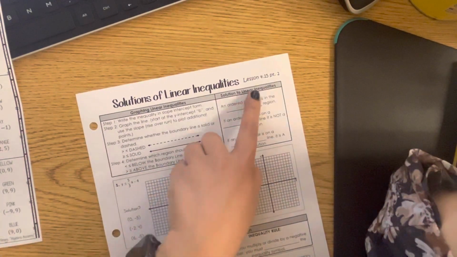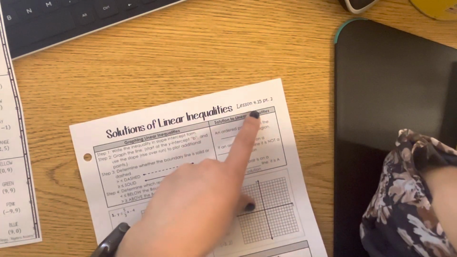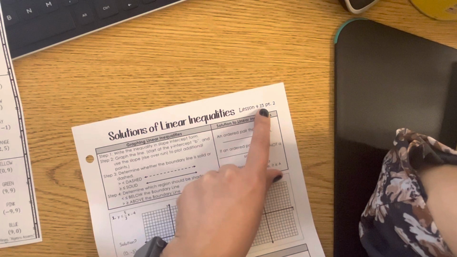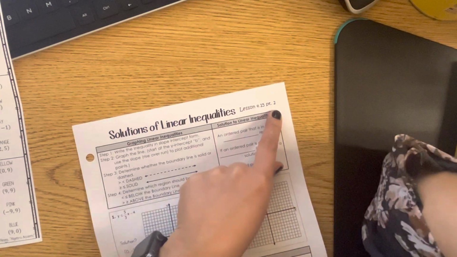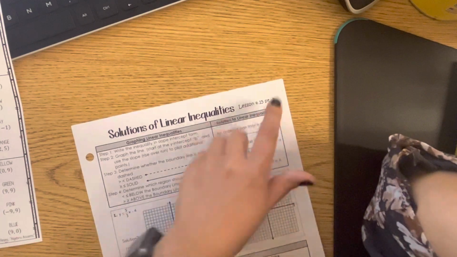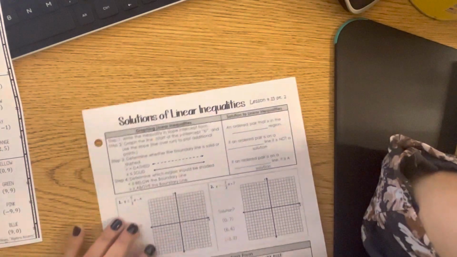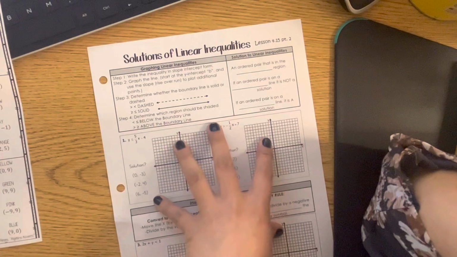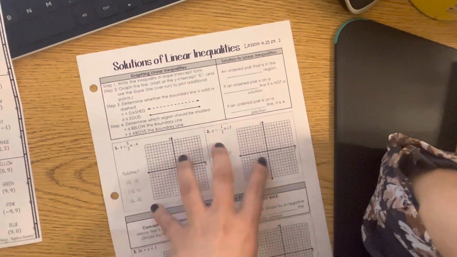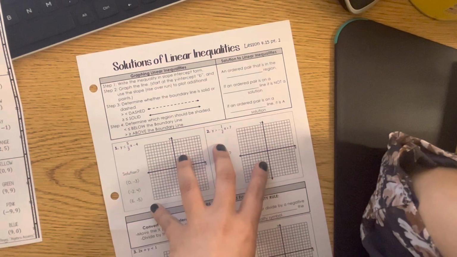Before I forget, if you haven't opened your binder yet, these are the notes that I added to your binder this week. So please make sure you're looking at lesson 4.15 part 2. We did lesson 4.15 yesterday. Today we're doing part 2. We're just kind of piggybacking off of it. If you don't have these notes, you need to raise your hand. I have some extras on the desk, but you need to ask. I tried to put them in everybody's binder, but sometimes I could miss it if you take your binder home.